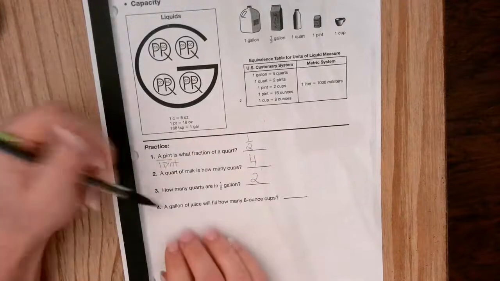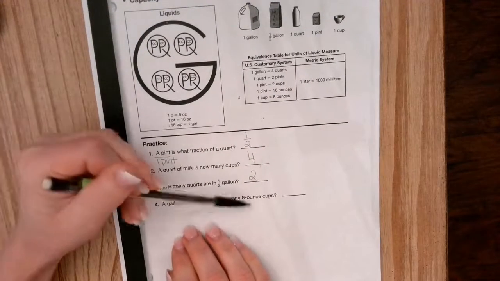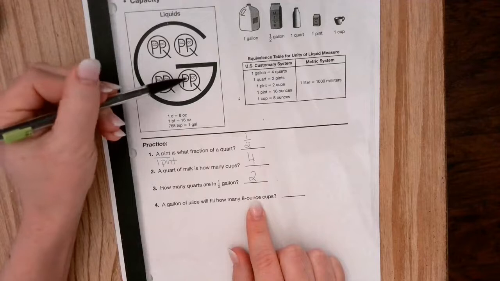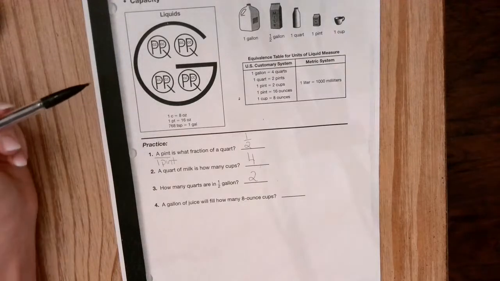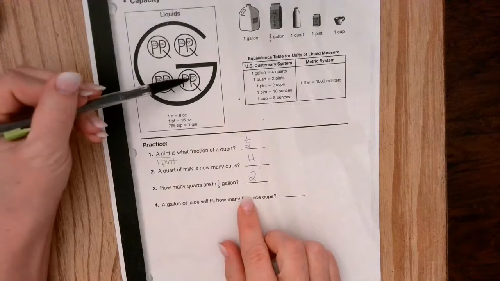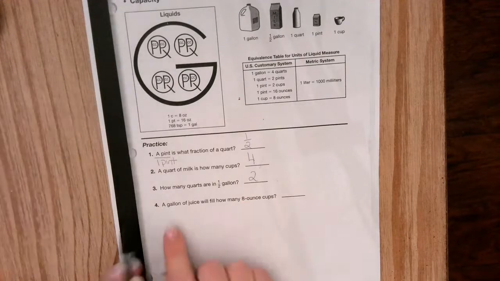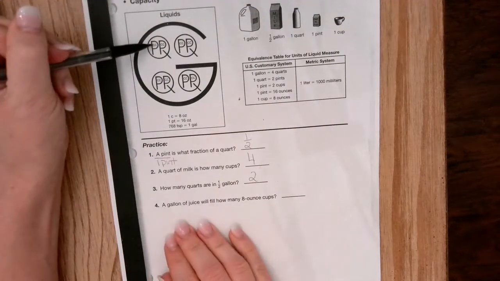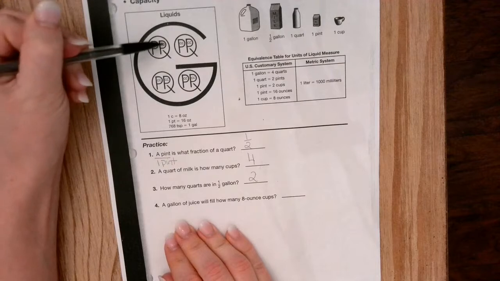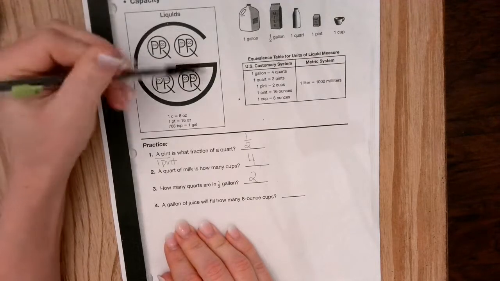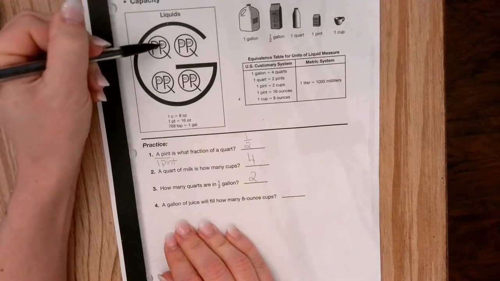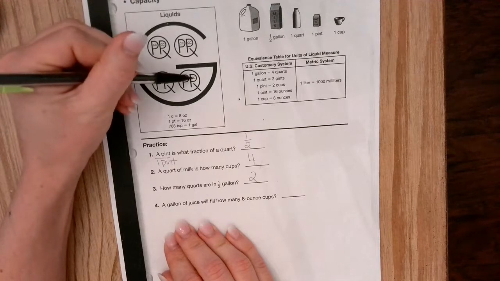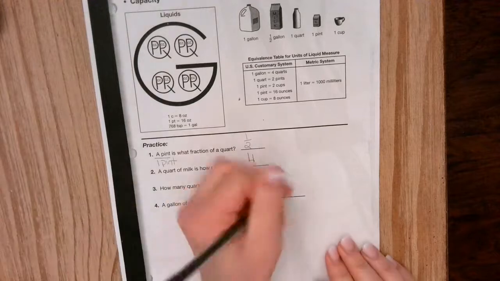And then number 4, a gallon of juice will fill how many 8-ounce cups? Don't let that 8 ounce confuse you, because all these C's, hey, go away, buddy. All the C's represents 8 ounces. So a gallon of juice will fill how many 8-ounce cups? So then you simply just count how many C's there are in the entire G area. So 1, 2, 3, 4, 5, 6, 7, 8, 9, 10, 11, 12, 13, 14, 15, 16. So 16 is my answer.